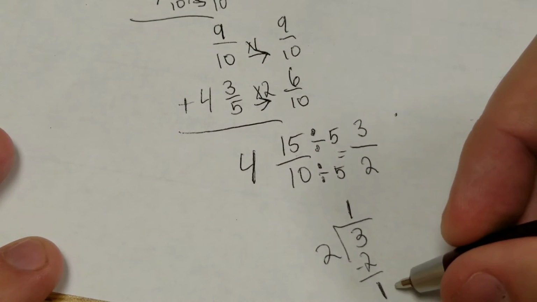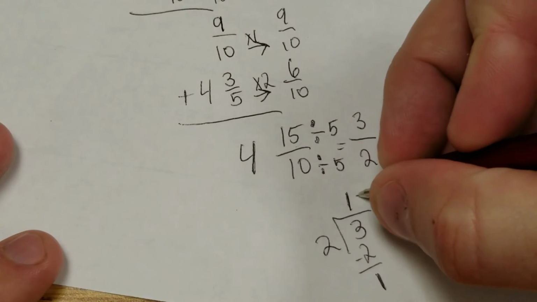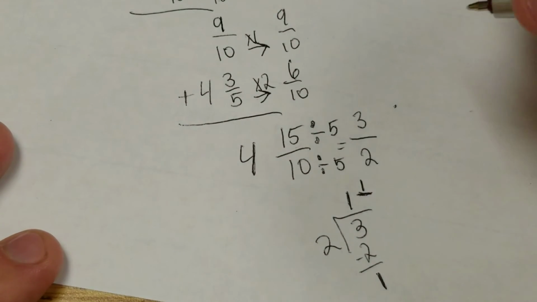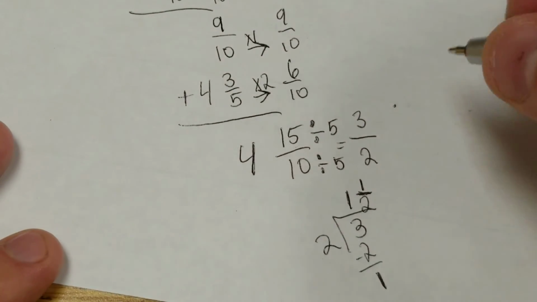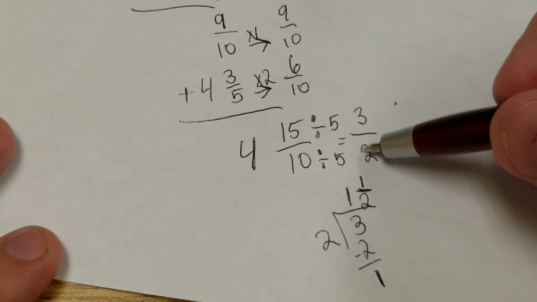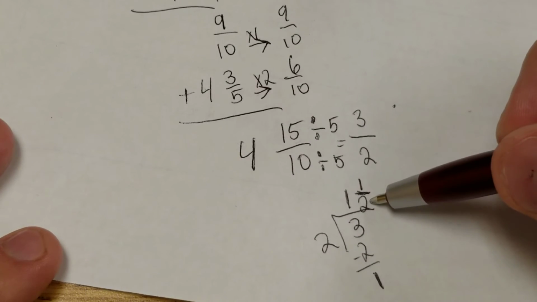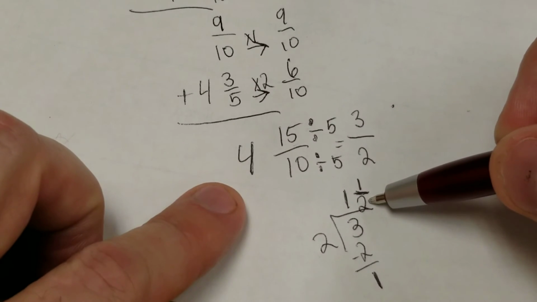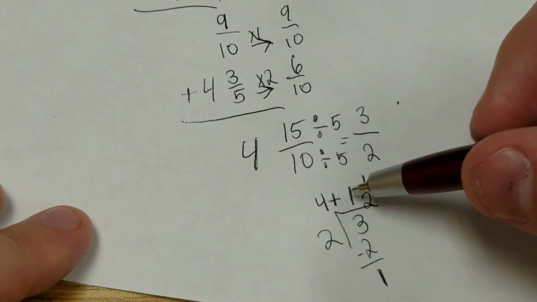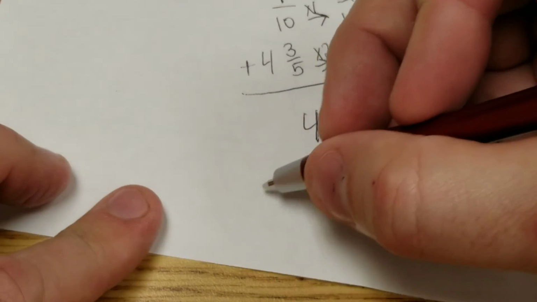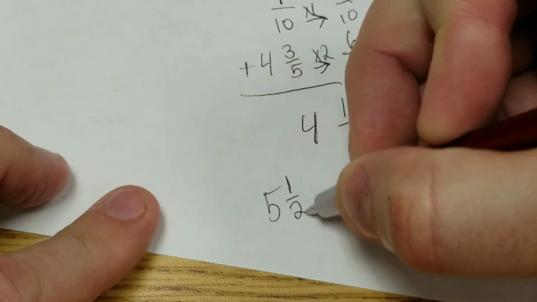This is how many pieces we have left over. This will become the top number of our fraction, how many pieces we have. And then how many total pieces make a whole is 2. So just this portion, this 3 over 2, became 1 1/2. But we still have these 4 wholes over here that we have to put with it. So what is 4 plus 1 1/2? Our final answer is 5 1/2.